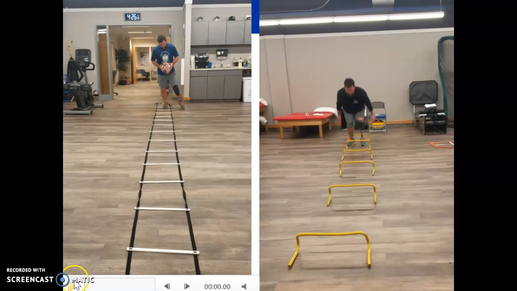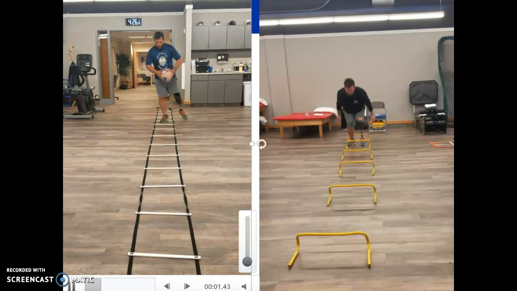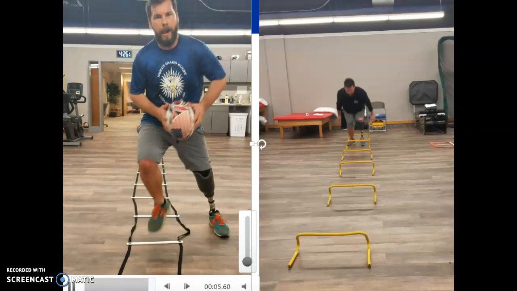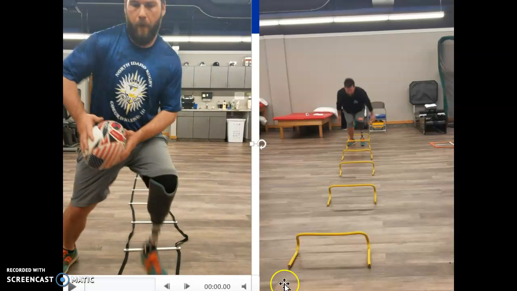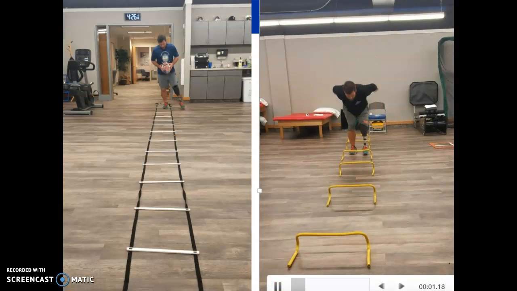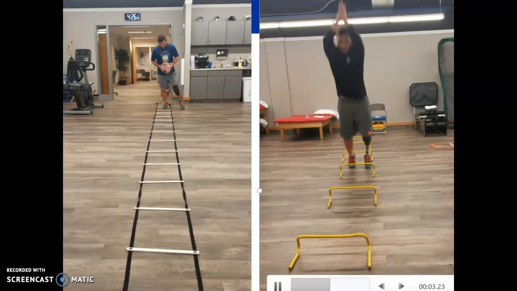So this was actually this week. I've only seen him maybe 6 or 7 times post amputation. And he is, as you can see, doing pretty decent.